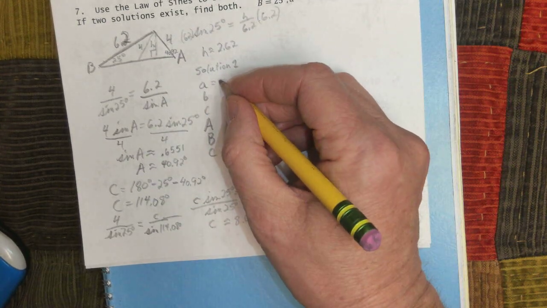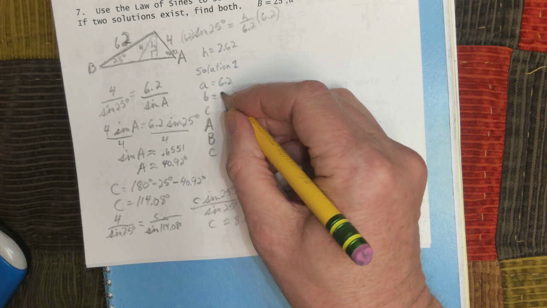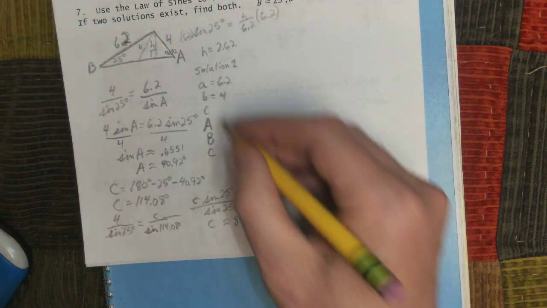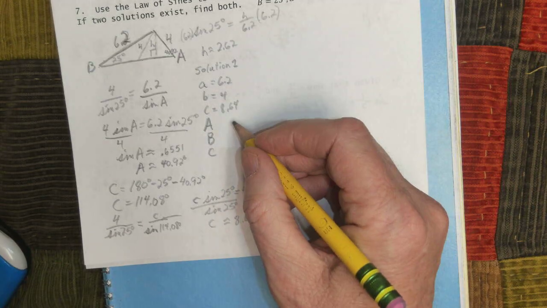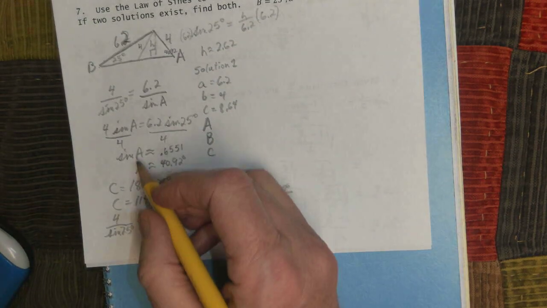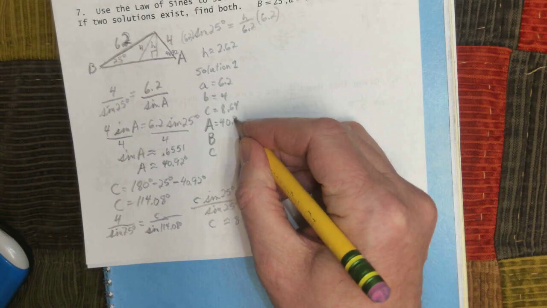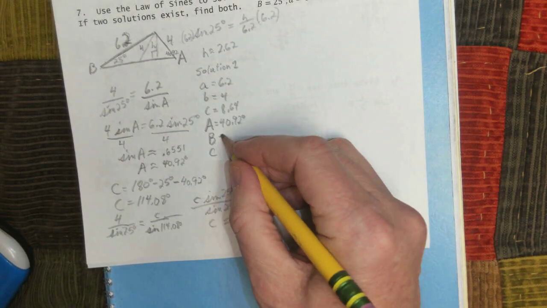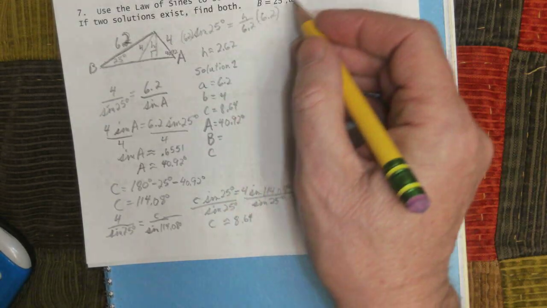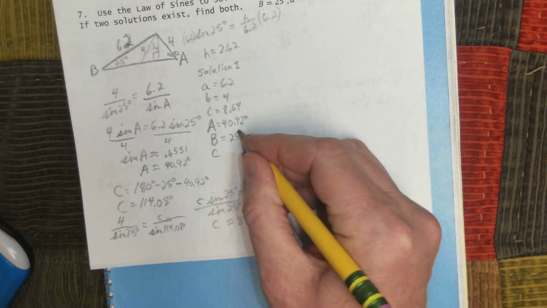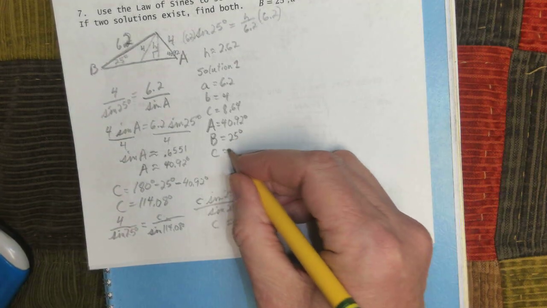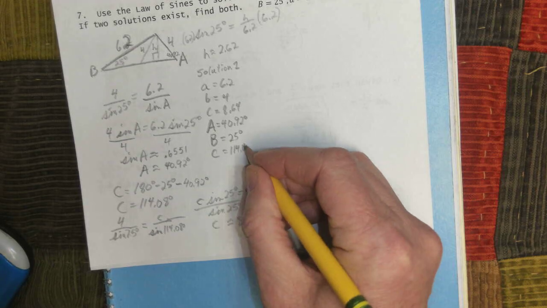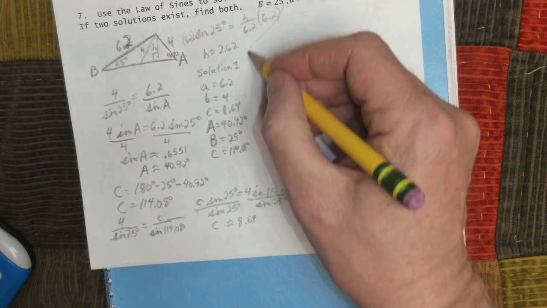A is 6.2, B is 4, little c is 8.64, big A is 40.92 degrees, big B is given 25 degrees, and big C is 114.08 degrees. Alright, so there's solution 1.